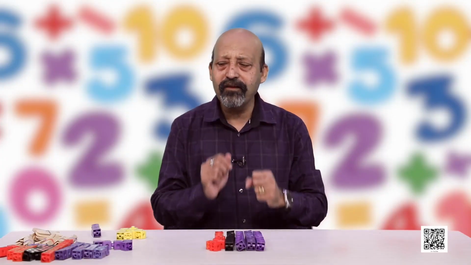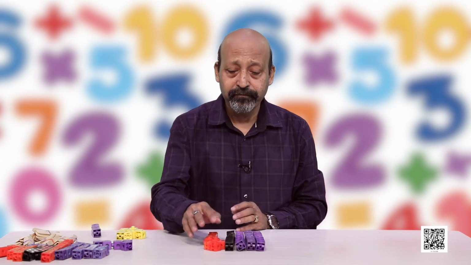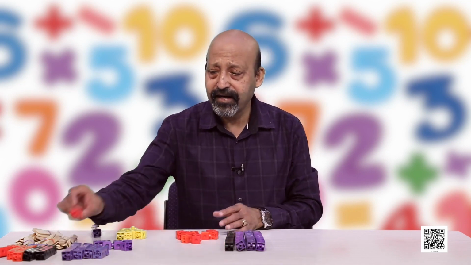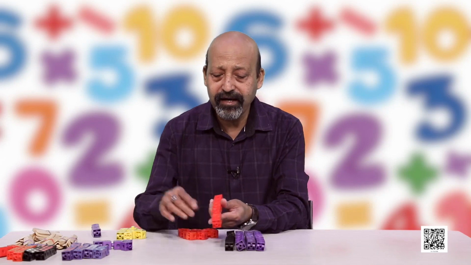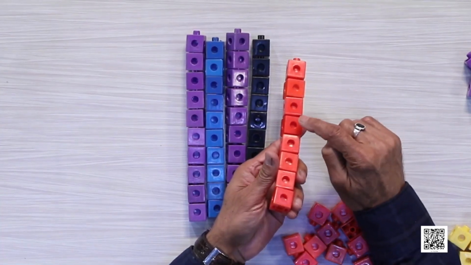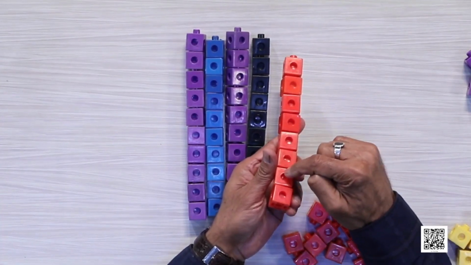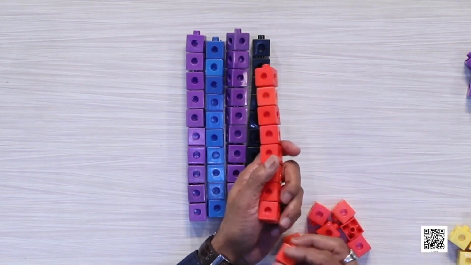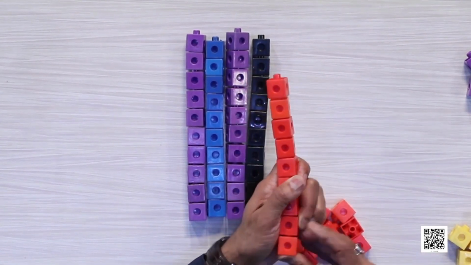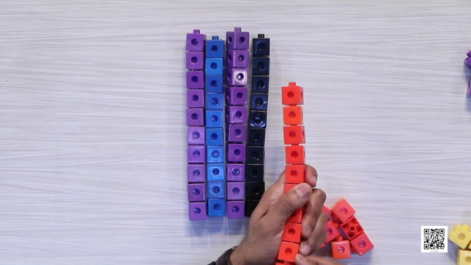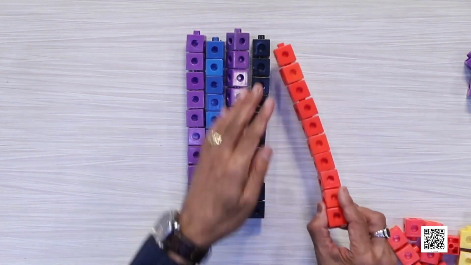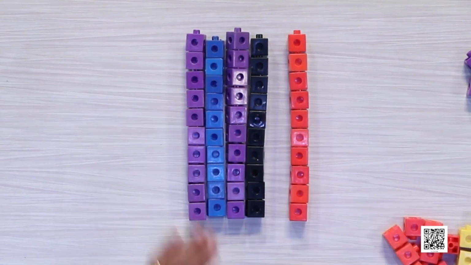Now there are many ways of looking into 50. Let us see how. How many are these? 1, 2, 3, 4, 5, 6, 7, 8, and let us add 2 more to these, and what shall we get? We will get a block of 10.